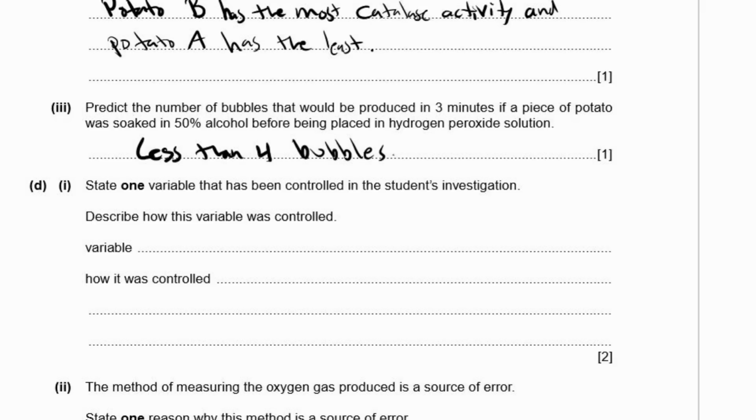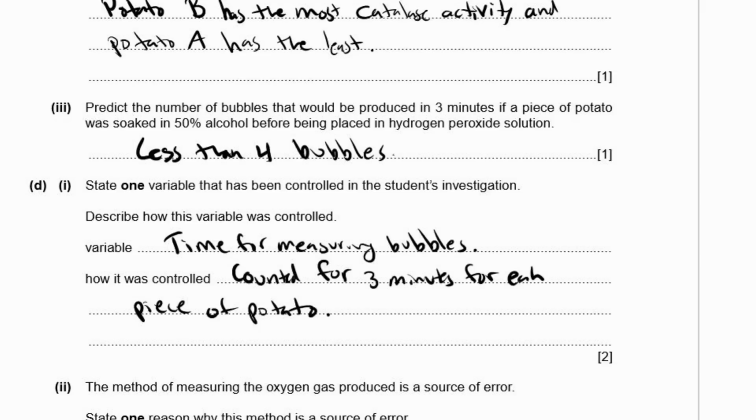D1. State one variable that has been controlled in the student's investigation. Describe how this variable was controlled. So you choose a variable and you have to say how that particular variable was controlled. Okay, so one of the things that was controlled is the time that they were measuring the bubbles for. So the time for measuring bubbles. And this was for 3 minutes. So they counted for 3 minutes for each piece of potato.